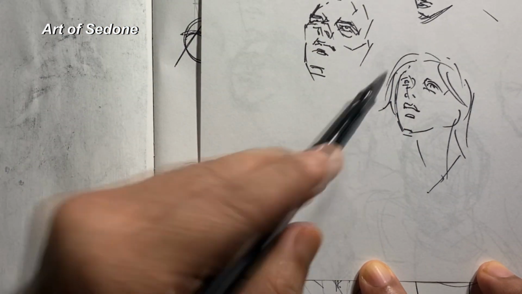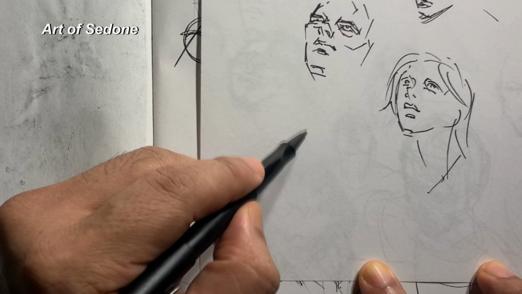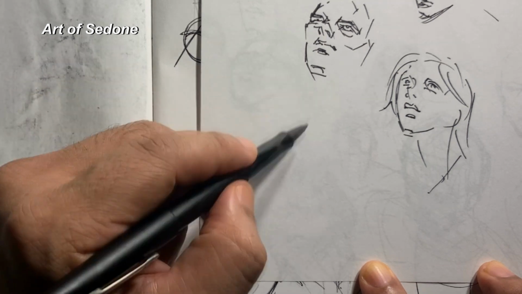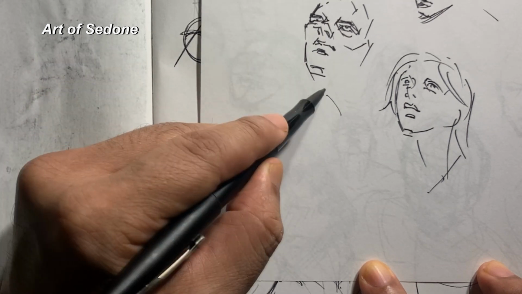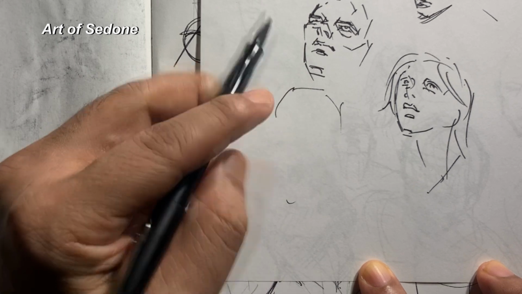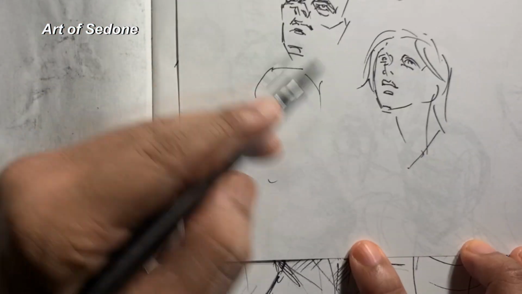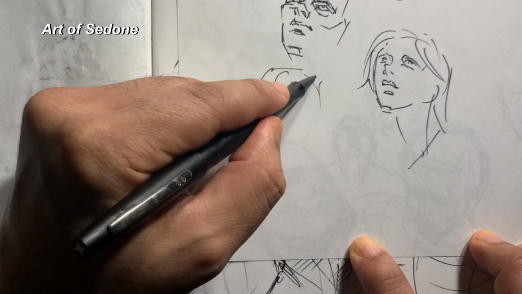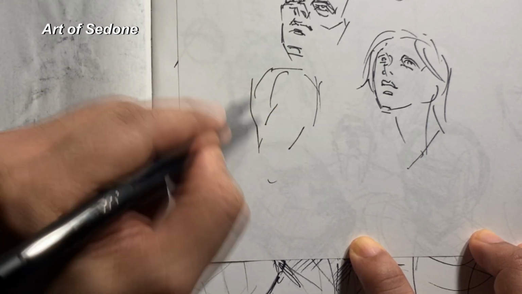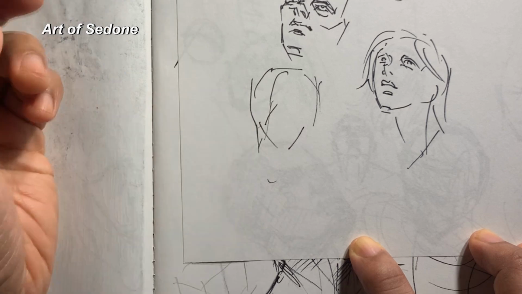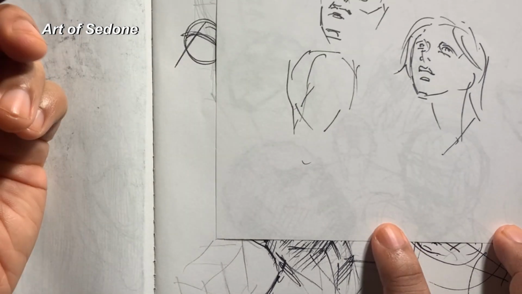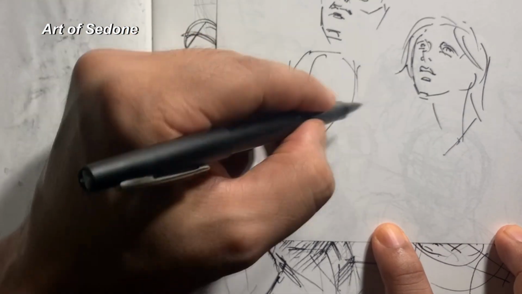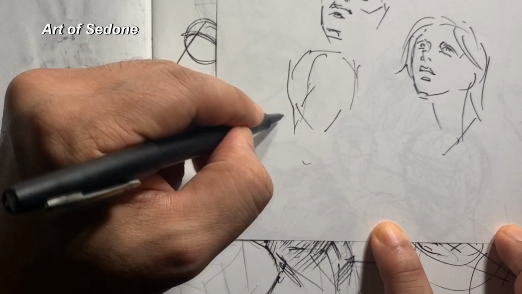So if I have this character in perspective, let's say looking down, if I know the look of it, it's a little bit easier to just draw the shape that it's supposed to look like, or could look like.